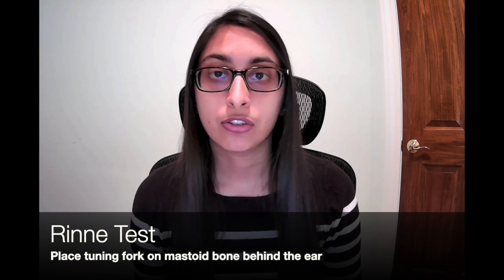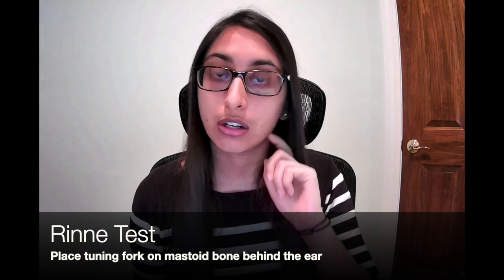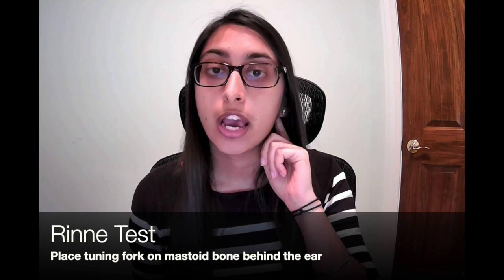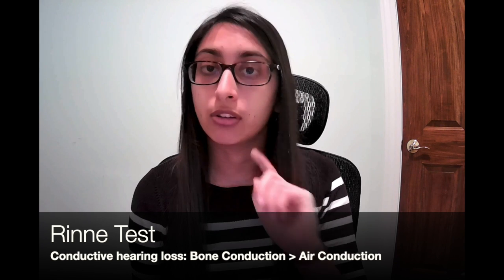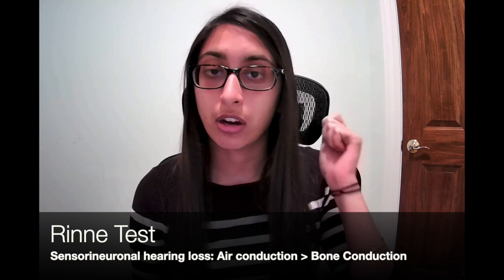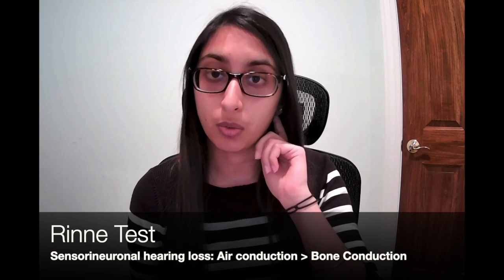For the Rinne test, you're going to take the tuning fork and place it on the mastoid bone behind their ear. And you're going to ask them when they stop hearing the noise. When that happens, you're going to take the tuning fork and hold it out here next to their ear. So you're testing air conduction and bone conduction with this. So a patient comes in and they have hearing loss in this ear, and I'm performing a Rinne test. If they have conductive hearing loss, then the bone conduction will sound better than the air conduction. If they have sensorineural hearing loss, the air conduction will sound better than the bone conduction.